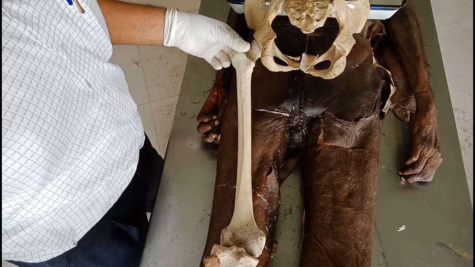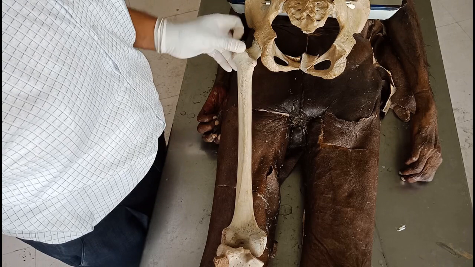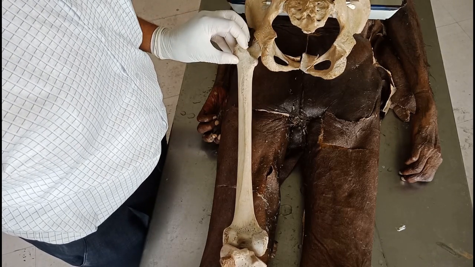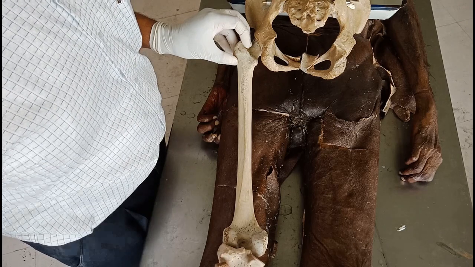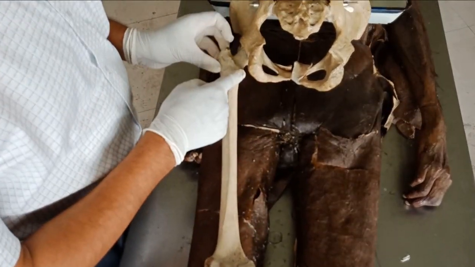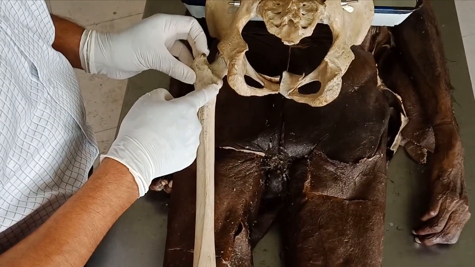The posterior part of the thigh will be described today. So this is the ischial tuberosity we will get here. You can see the posterior part of the femur, linea aspera, lesser trochanter, greater trochanter, intertrochanteric crest.